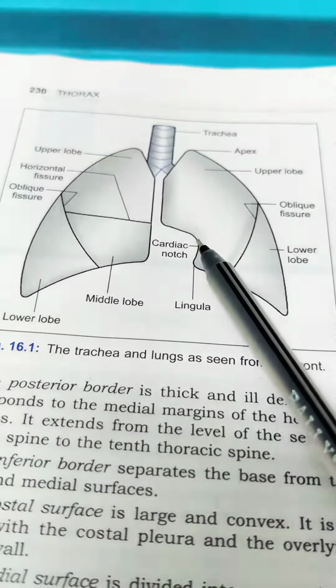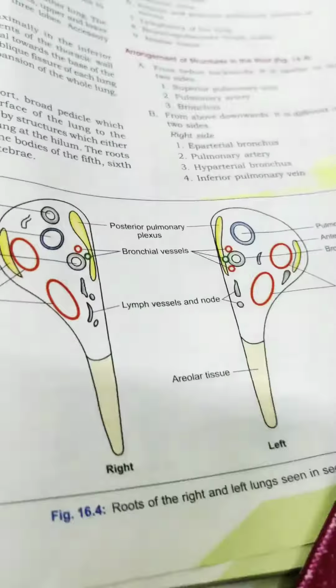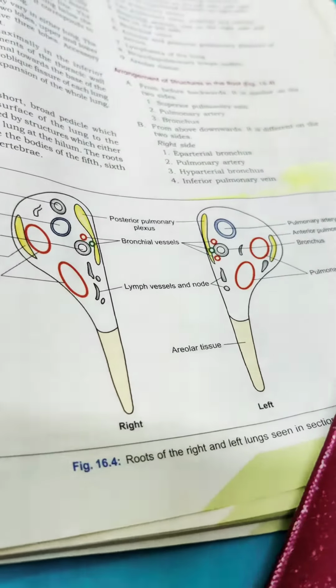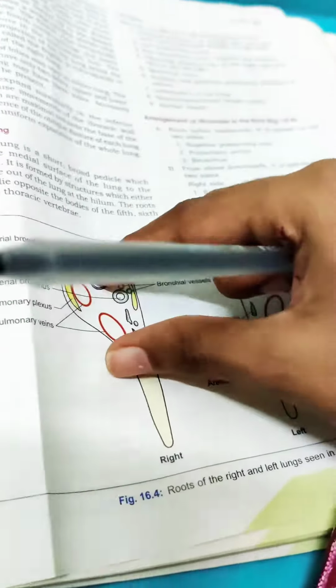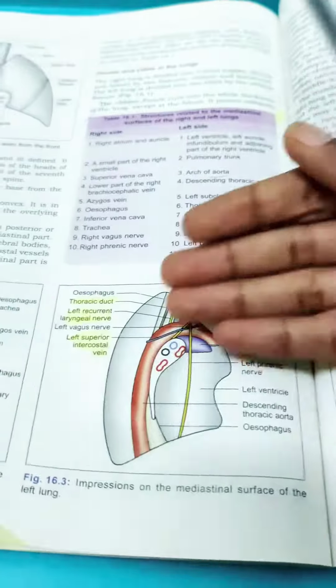So next we will check out the root of the lung. You can see this is the root of the lung. The root of the lung connects the medial side of the lung to the mediastinum, because you can imagine this is the root. It mainly connects to the mediastinum, because above here is the mediastinum, the medial space.